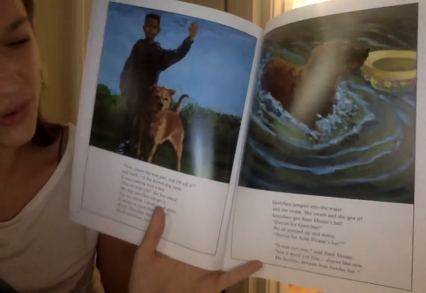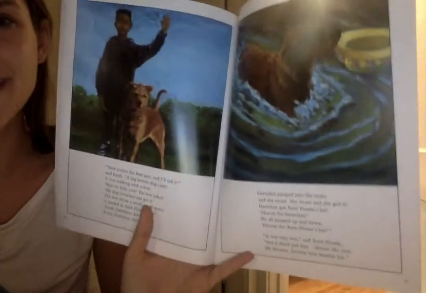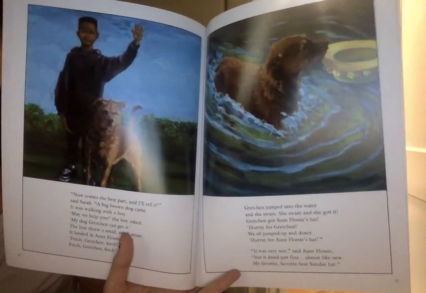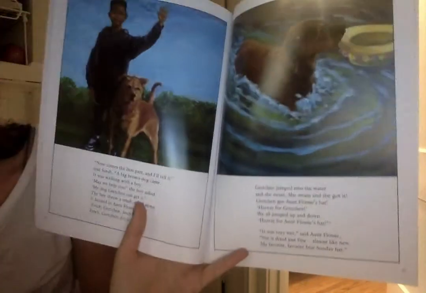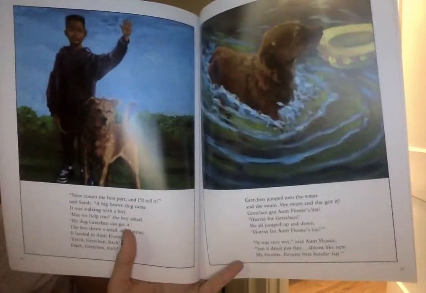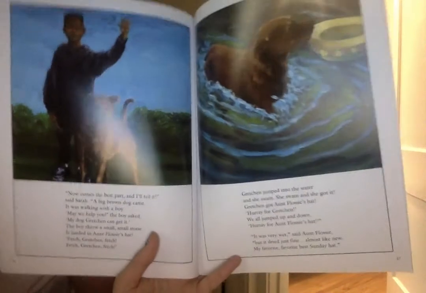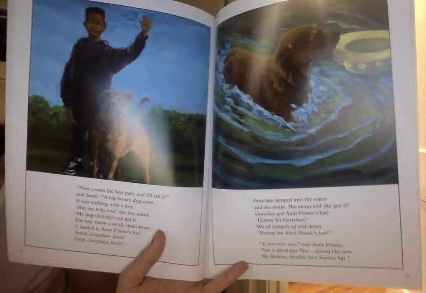Why do you think this story is the girls' favorite? Why do you think they like this story the most? Do you think it's because they're in the story? Maybe. I know I always like it when my family tells stories and I'm a part of the story. Maybe you do too.